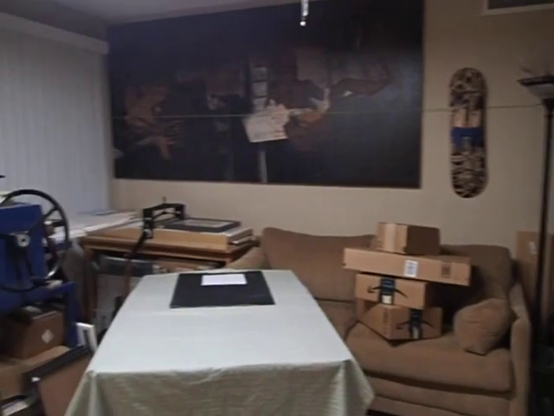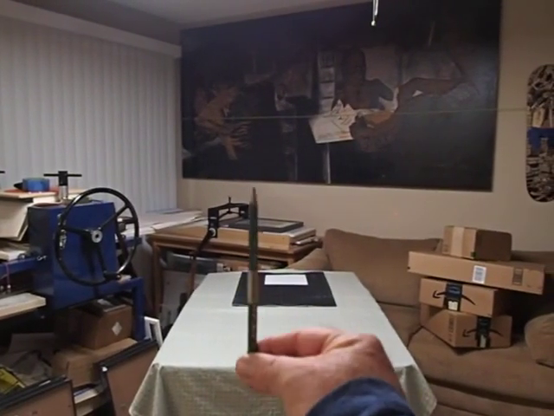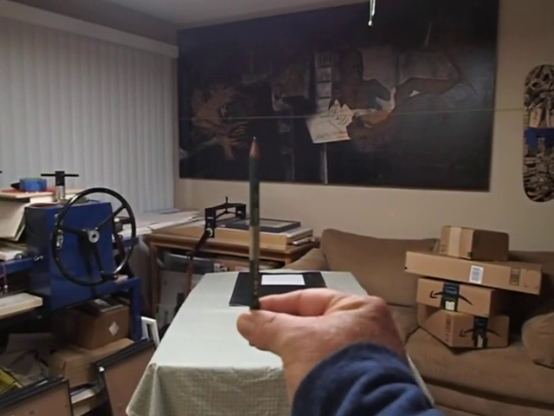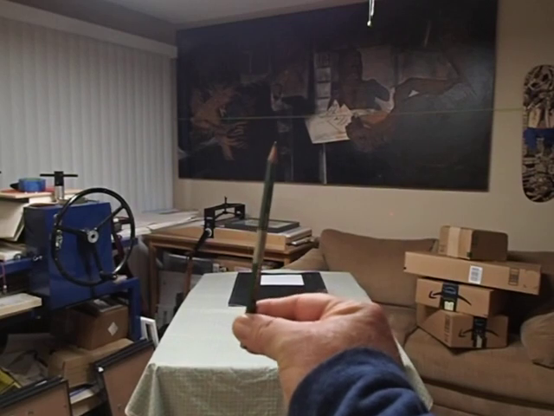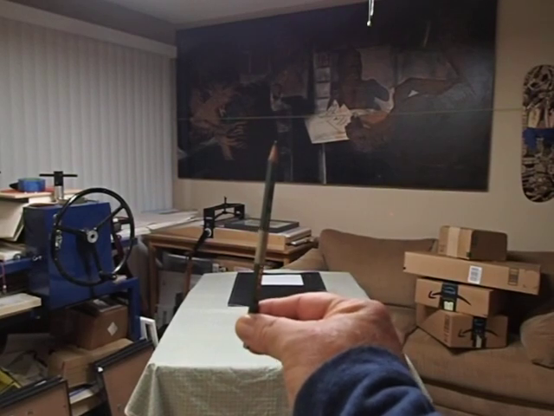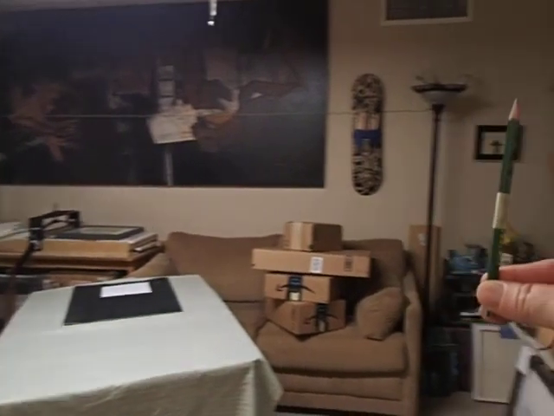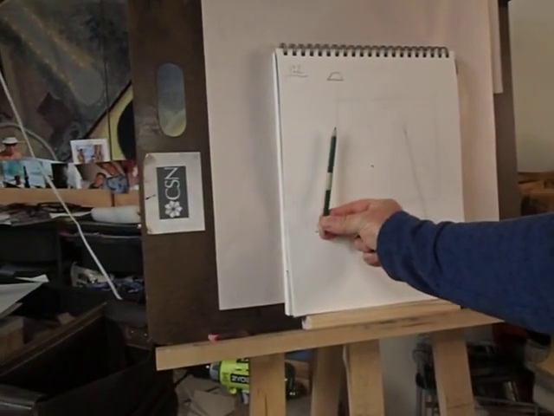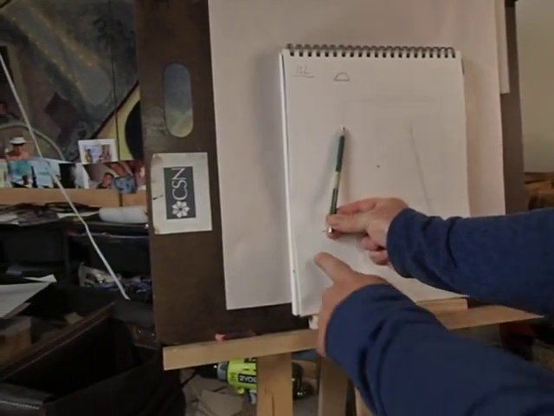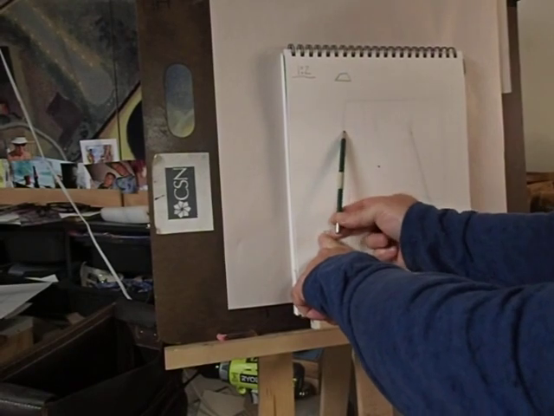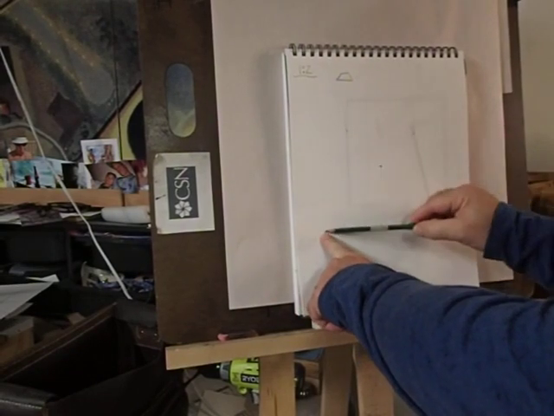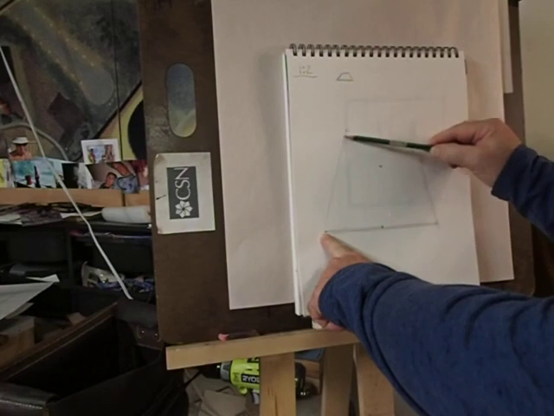I return to the still life, bring my pencil back up at arm's length, windshield wiper it to the right until it's laying on the edge of the paper, arm's length, come back to my paper, come down to the corner, make my mark, and then scribe the line through those 2.